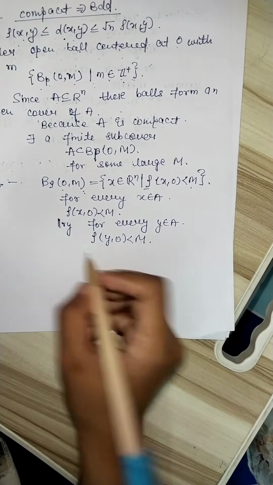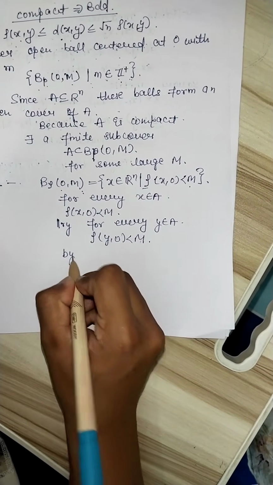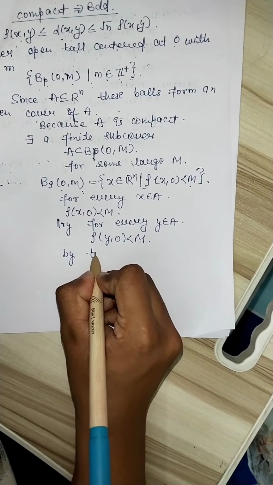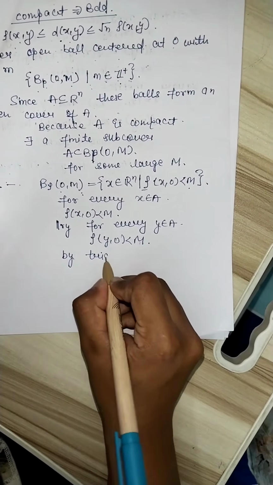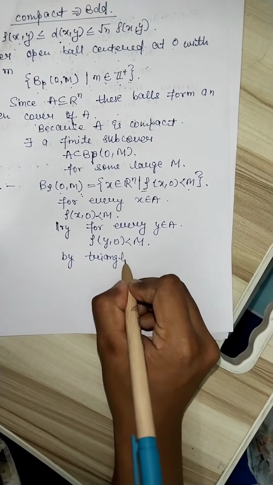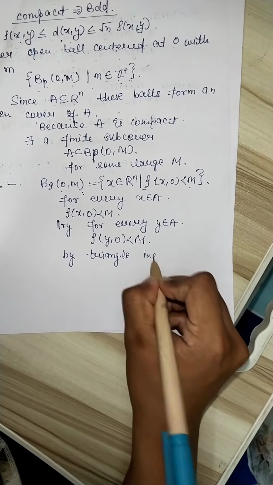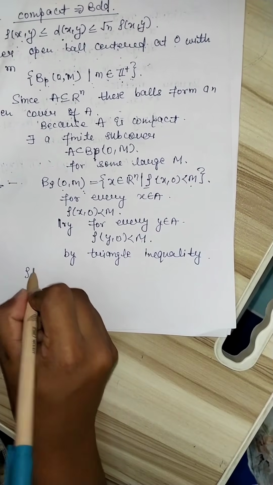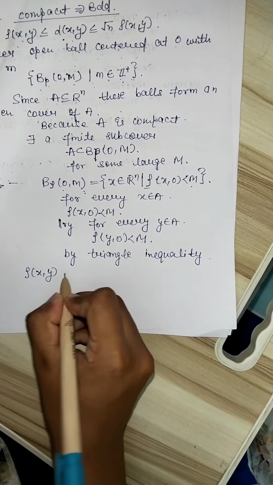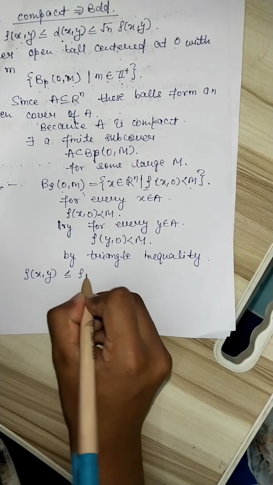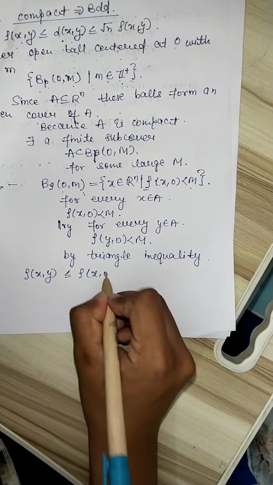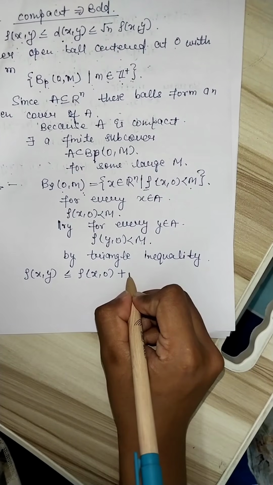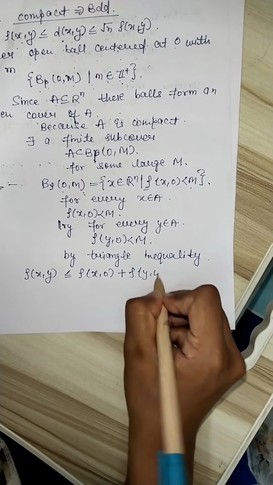So by triangle inequality, the distance between x and y is less than or equal to the distance between x and 0 plus the distance between y and 0.